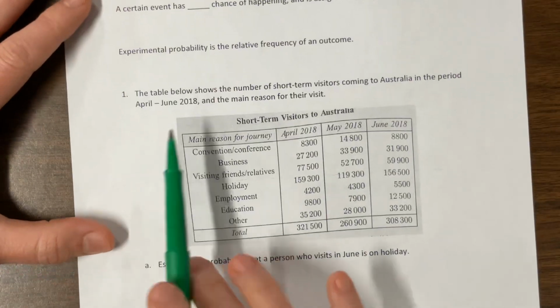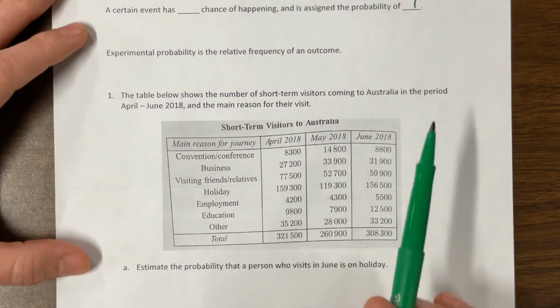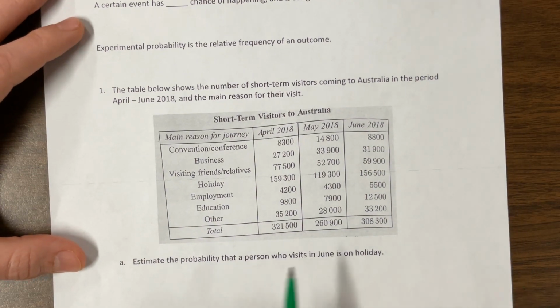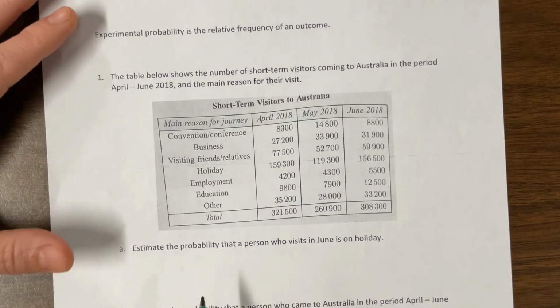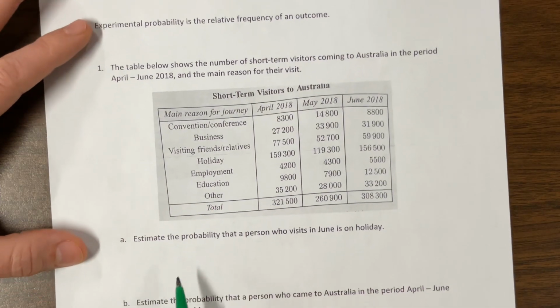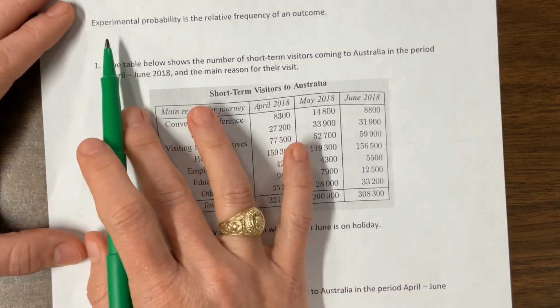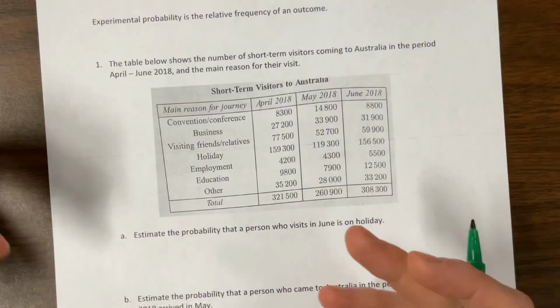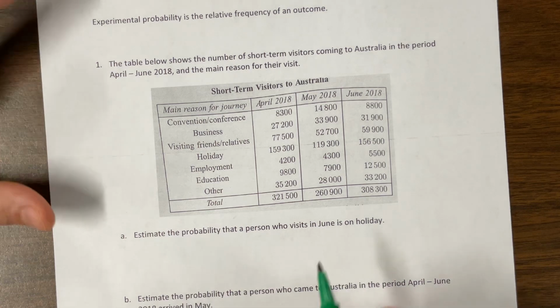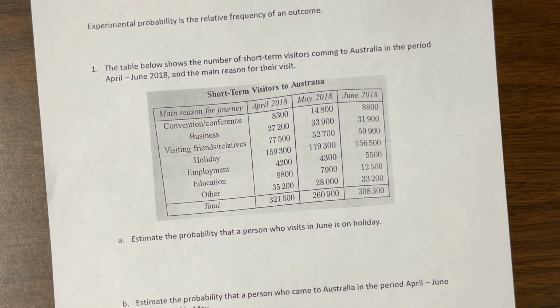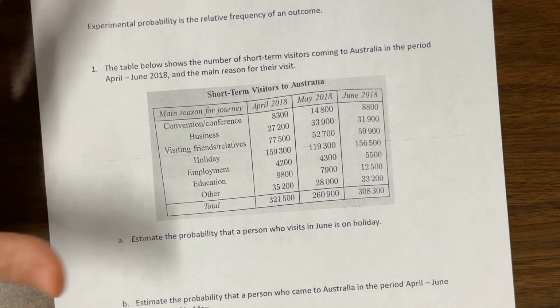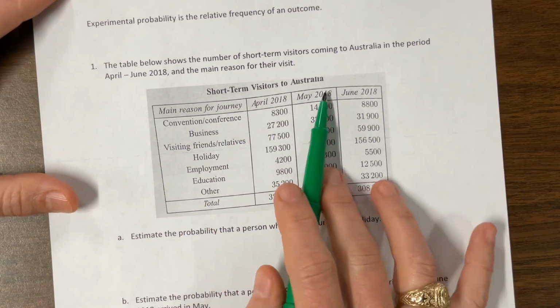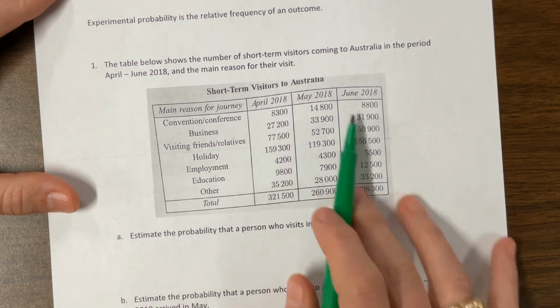Okay, so experimental probability is a relative frequency of an outcome. I may not actually give you the decimal approximations, but experimental probability is where we're working with a data set. So we don't have a theoretical situation. We gather data and look at what conclusions we can draw. Based on this, we're looking at different visitors to Australia. They have reasons for coming and how many people came.